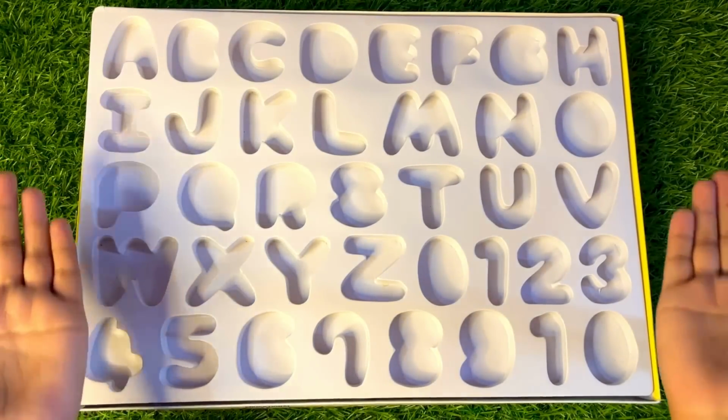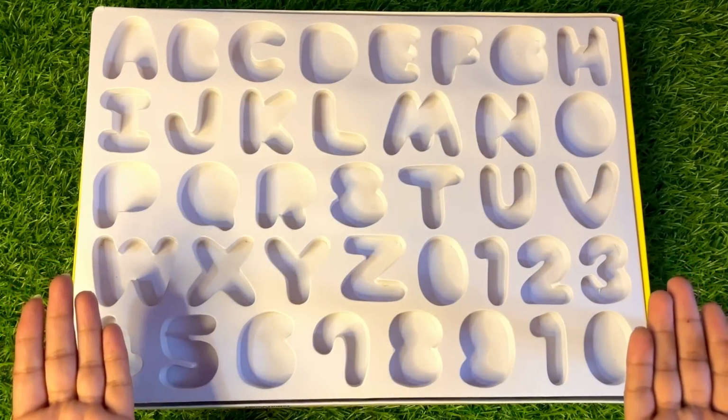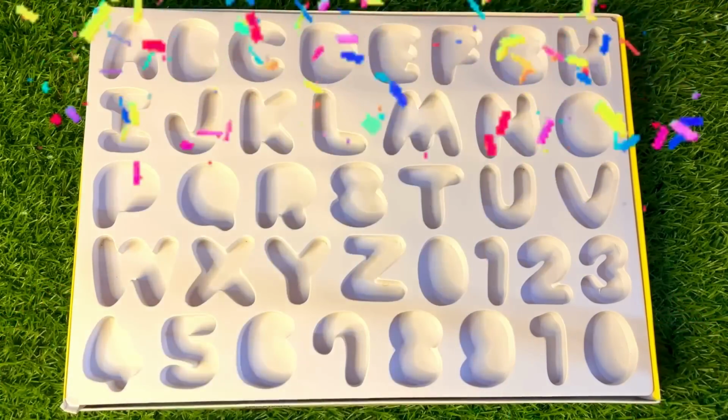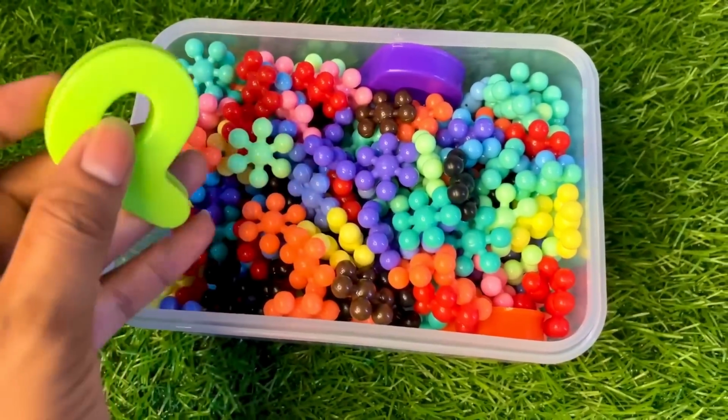Oh no, where have all my letters and numbers gone? Can you help me find them? So let's start to find letters and numbers. I think letters are hidden among these star blocks.